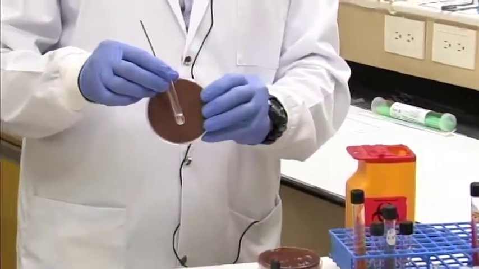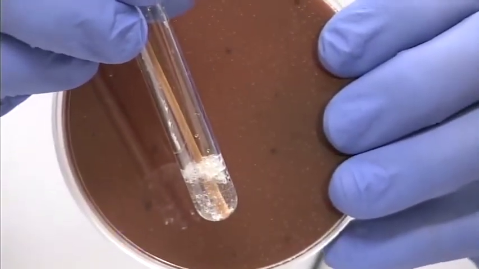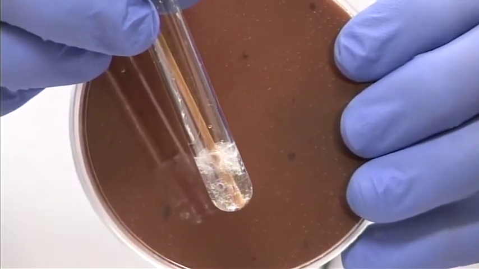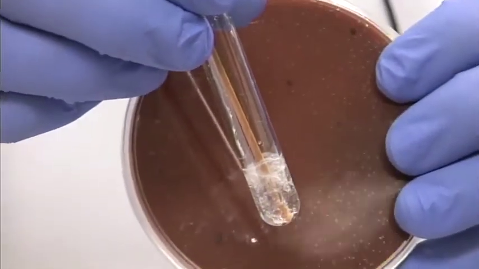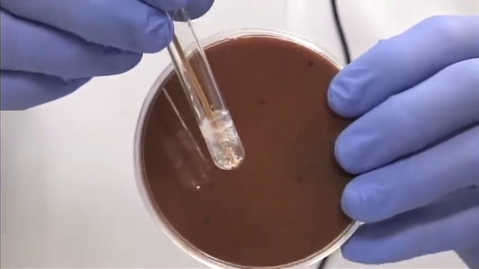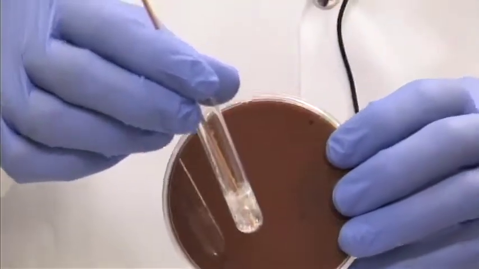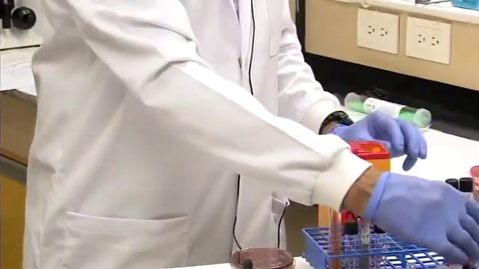So here we have immersed it, and if you look carefully, you can see bubbles being given off from the reaction. So again, the reaction is the enzyme catalase, which is possessed by the bacteria, breaks down hydrogen peroxide into oxygen and water, and the bubbles you're seeing is the liberation of oxygen. So that was your catalase test.